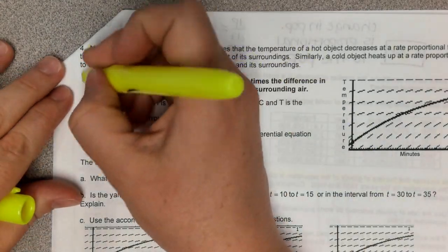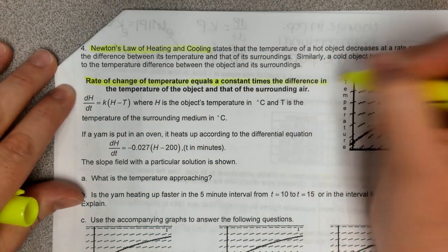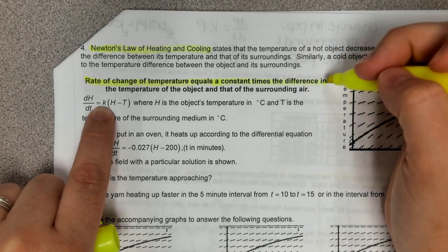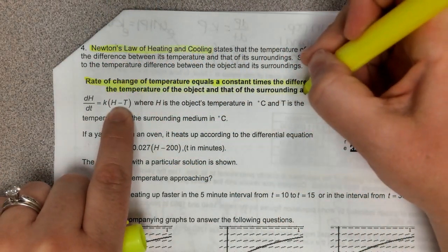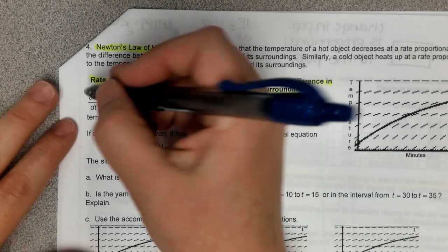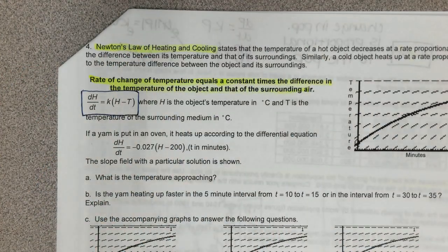Let's highlight this. The rate of change of the temperature equals a constant, so some constant K, times the difference in the temperature of the object and that of the surrounding air or the surrounding medium. So it doesn't have to be air, it can be surrounded by water, whatever the surrounding medium is. This is the differential equation we use for Newton's law, okay?